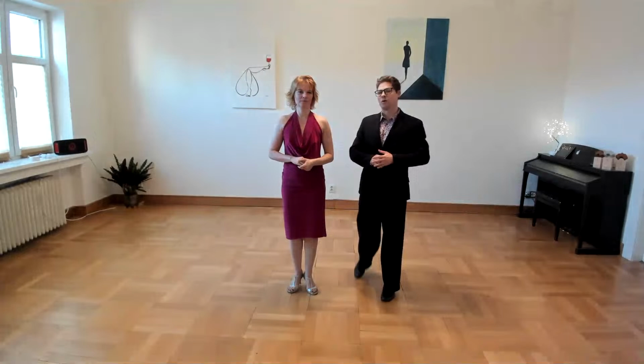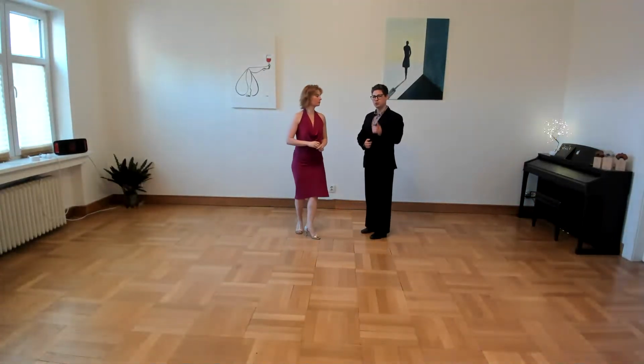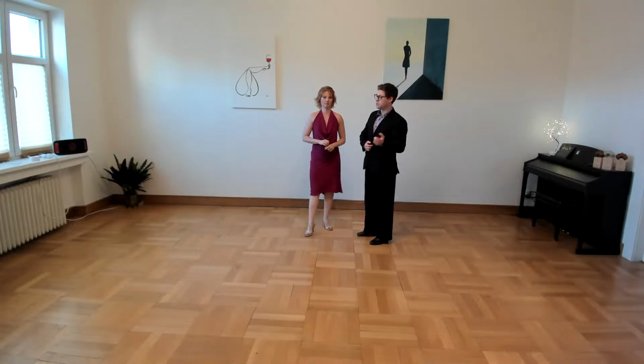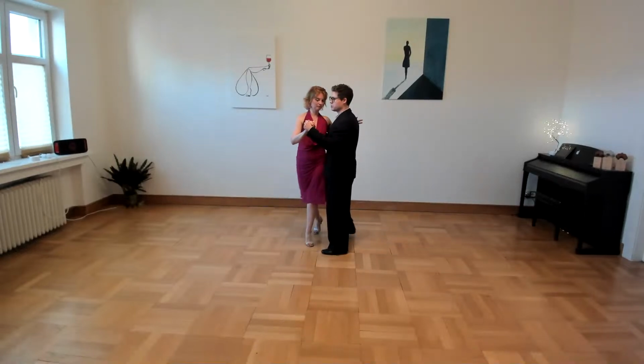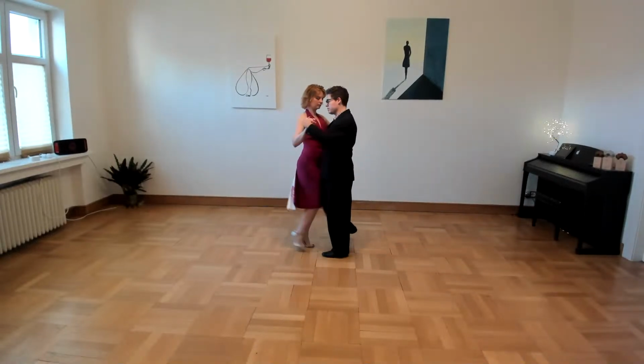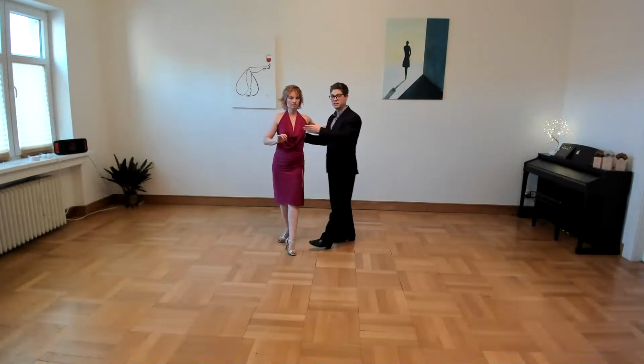Now, the best would be, in case you want to do only one Medialuna, that you return to the main line or main direction of dance, and for this you just need to intensify the beat. You intensify the beat, and at the end you return to the main direction.